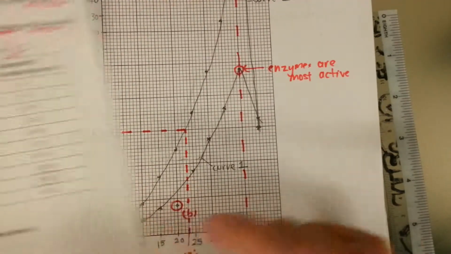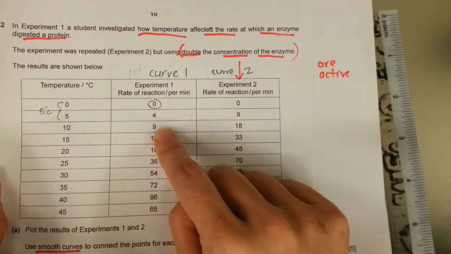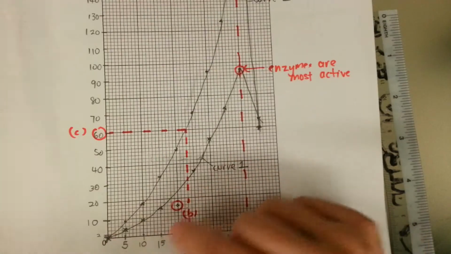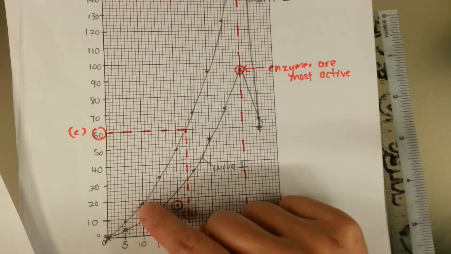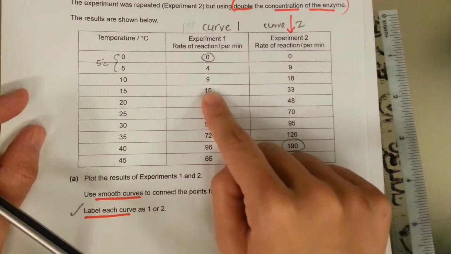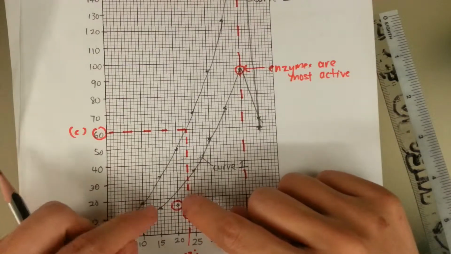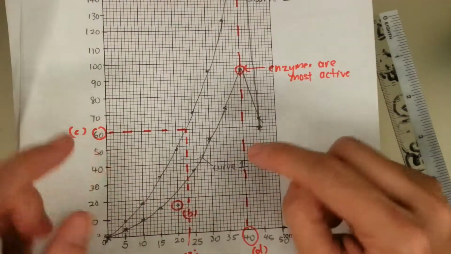At 10 degrees Celsius, the reaction increased from 9 to 18. At 15 degrees Celsius, it has increased from 15 to 33.